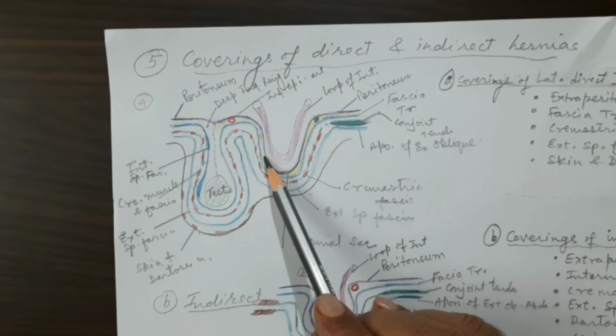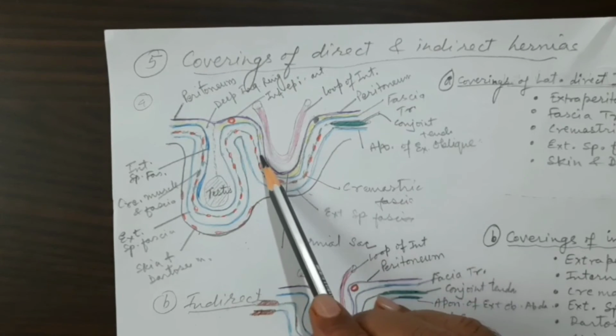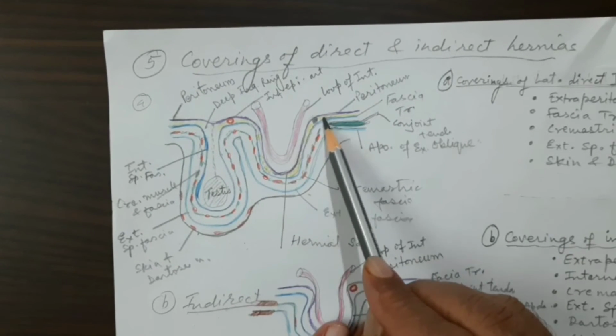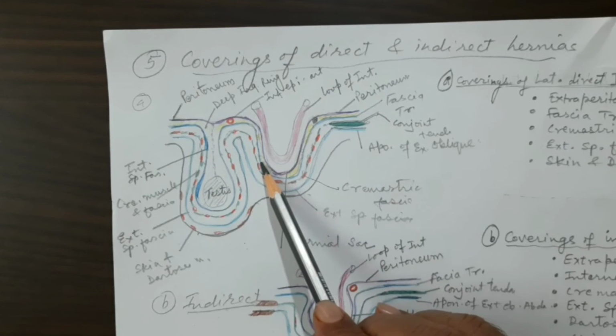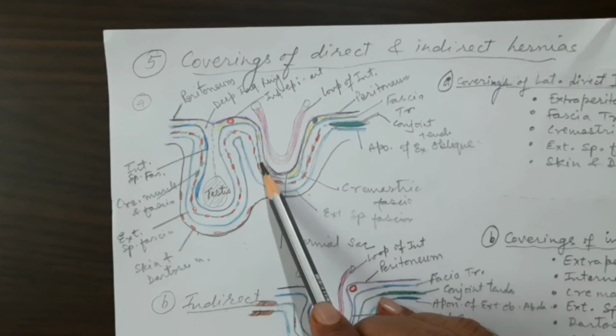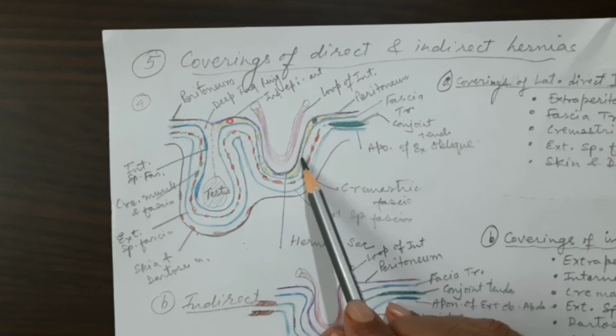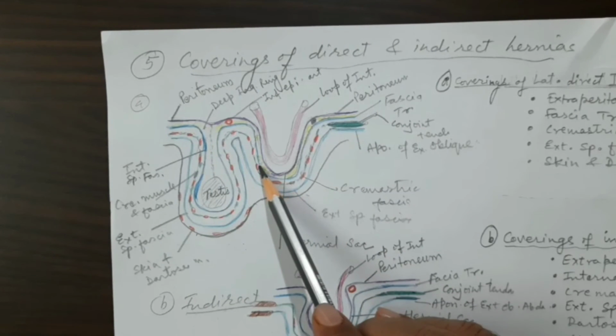Outside the sac of parietal peritoneum, as the hernial sac is now called, is the extraperitoneal tissue shown in the yellow color here.